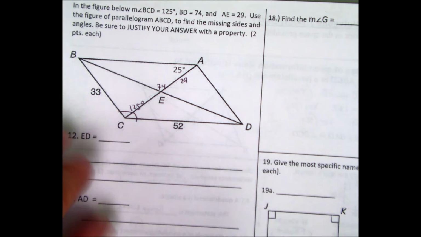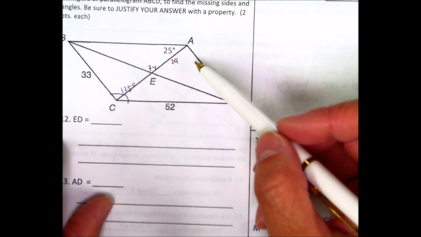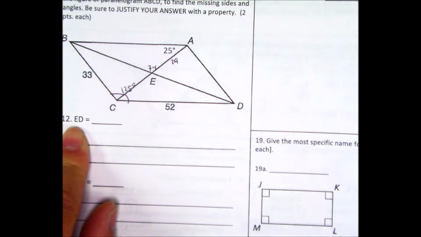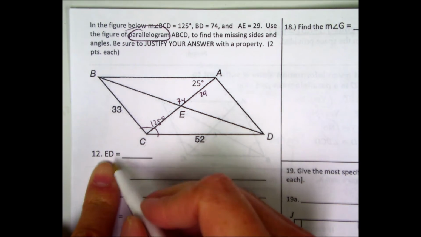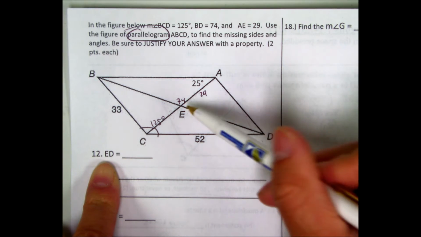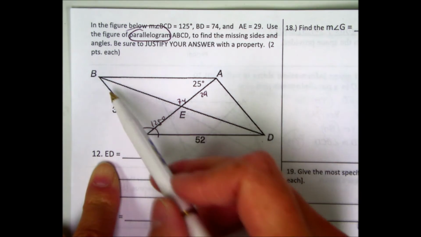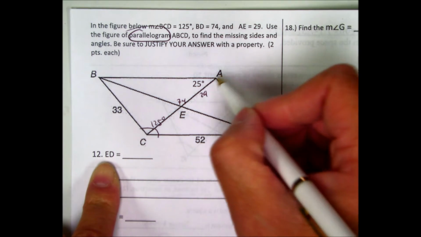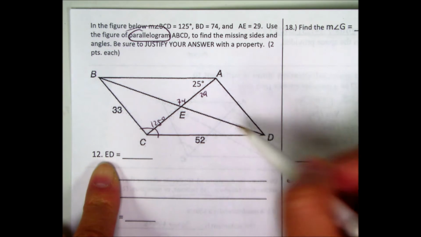Alright, so the first thing I see here is it says ED. So again, focus on a parallelogram. ED is here. Do we have anything there? AE is 29. BD is 74. So I noticed that this is talking about diagonals. ED is a part of a diagonal, and diagonals bisect each other.